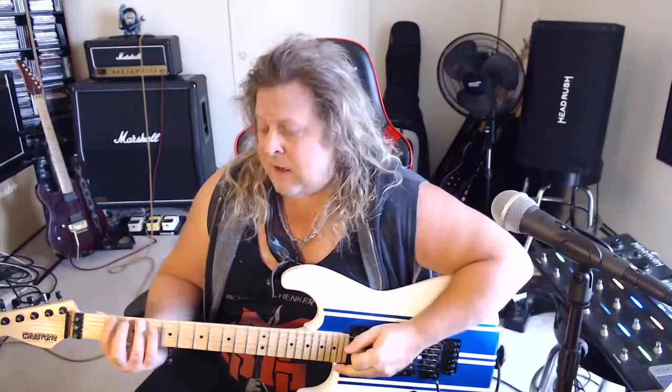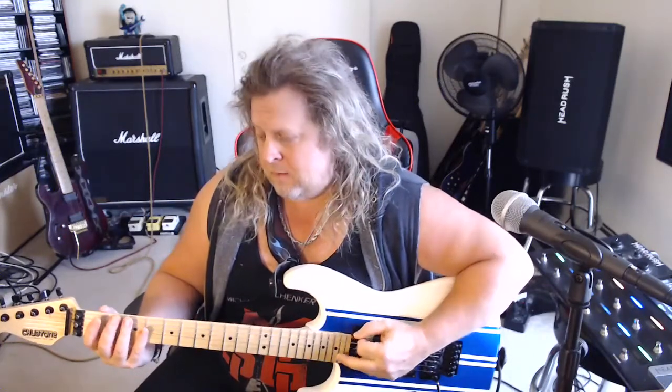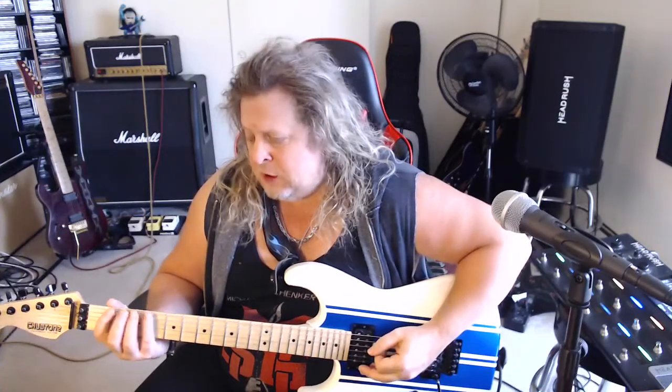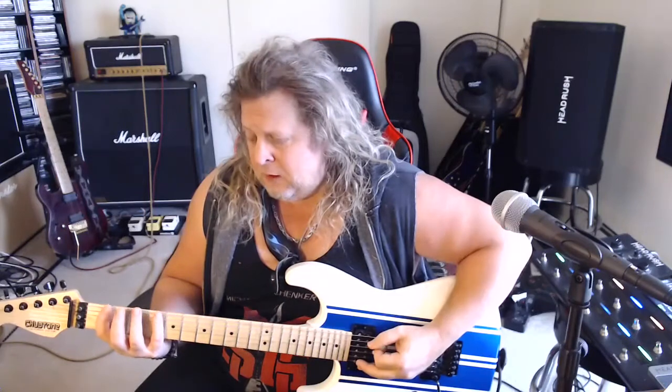This is the note that's changed from the Phrygian mode. The regular Phrygian mode just has the flat third, which would be a half step back. But now we've changed this note from G to G sharp, and that becomes a major third.